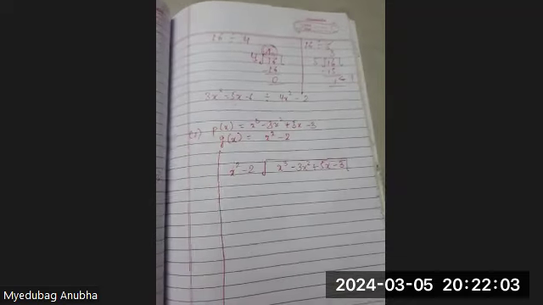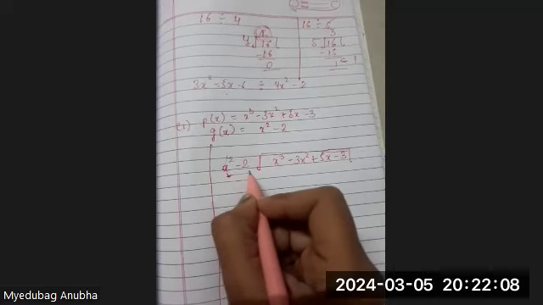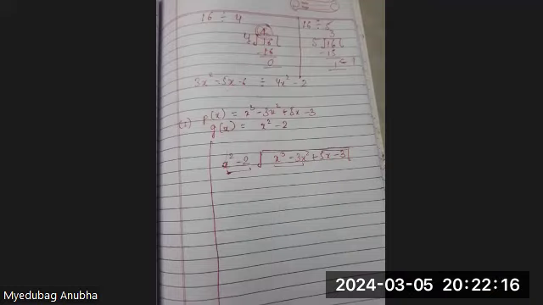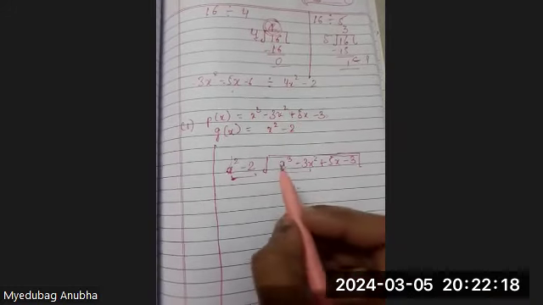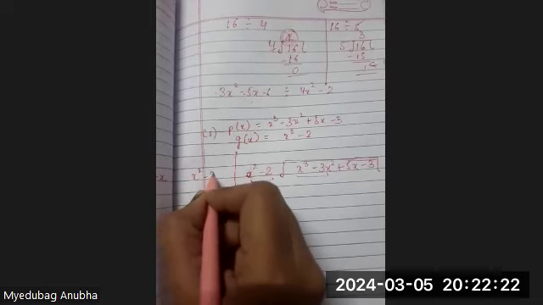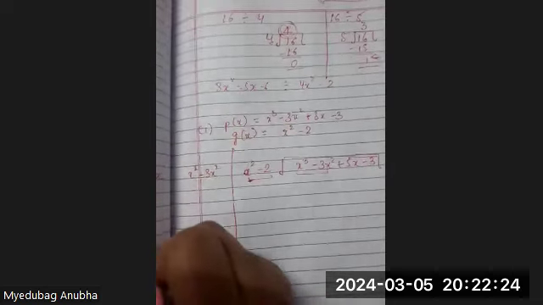You have to take the starting two terms at first. Now divide. You have to divide the variable by variable and the constant by constant. So this is your x cube minus 3x square, right?